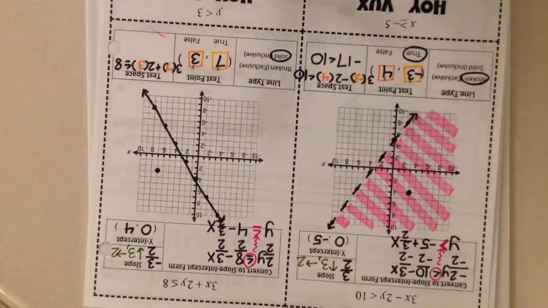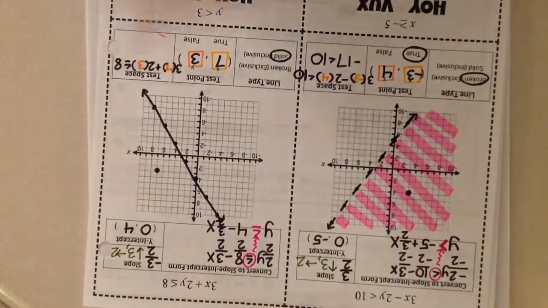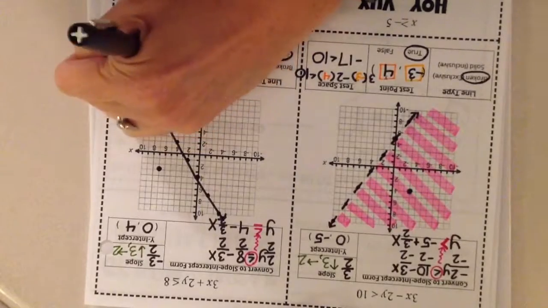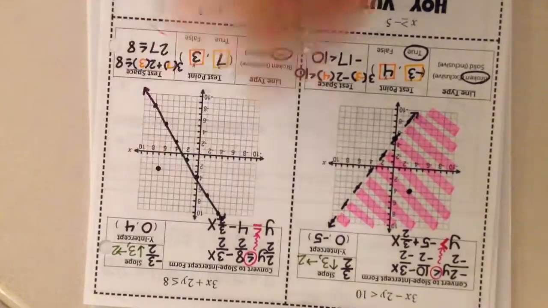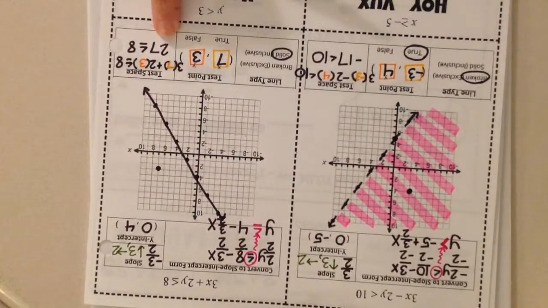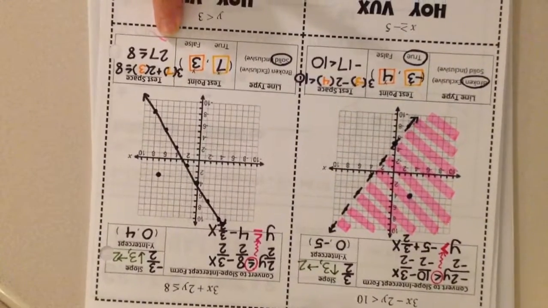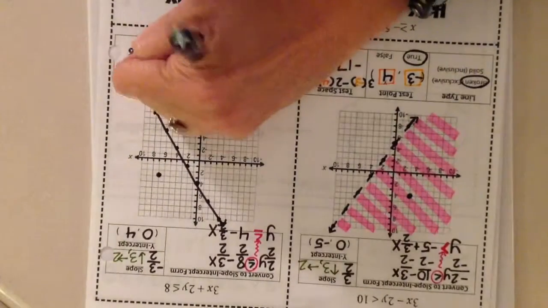Well, 3 times 7 is 21, and 2 times 3 is 6, so what is 21 plus 6? 27. And less than or equal to 8. So I'm going to ask myself, is 27 less than or equal to 8? Is that true or false? And hopefully you said false.